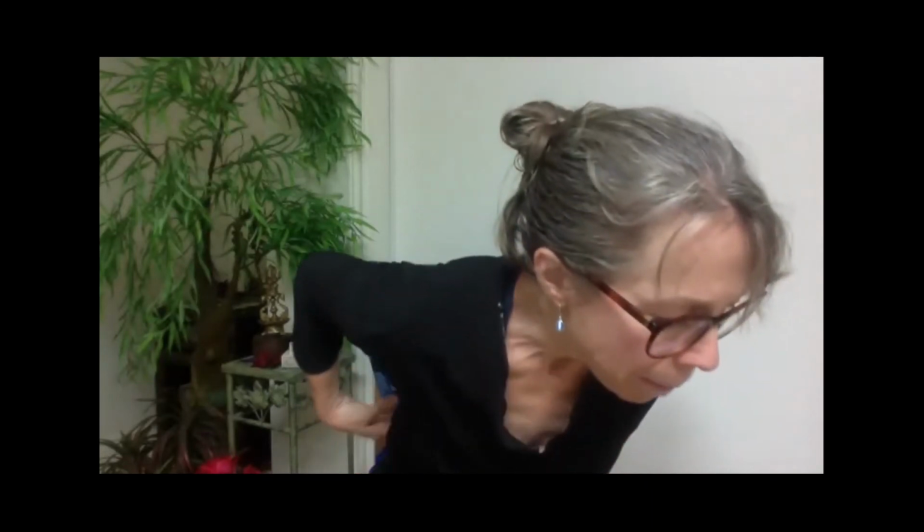And you can always go there in the mind. Inhale back up. Exhale back to center. The idea of playing with the opposites of in and out, engagement and release.